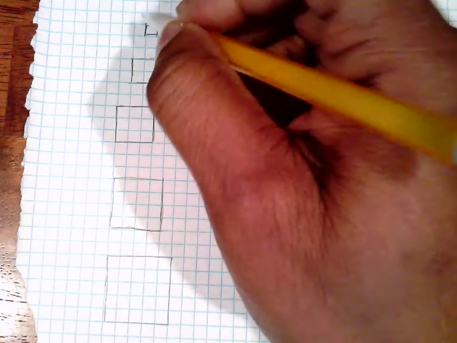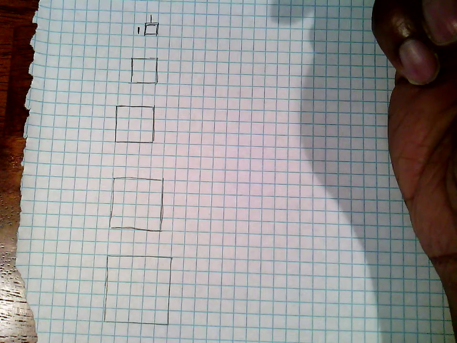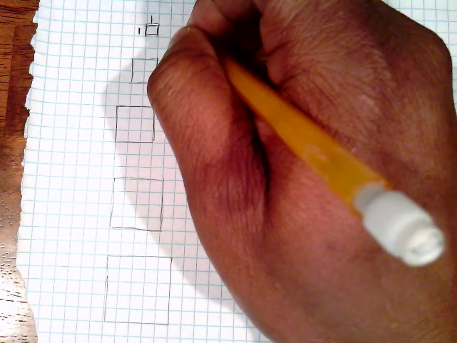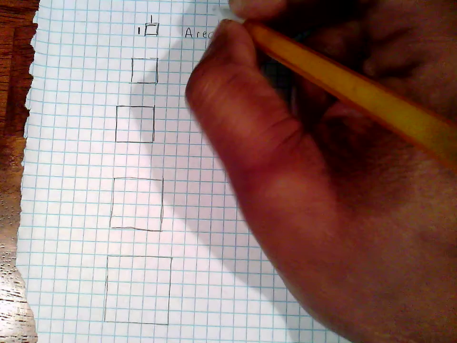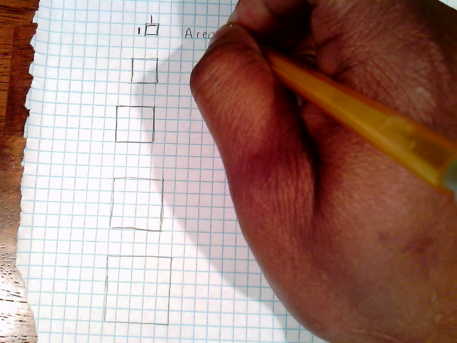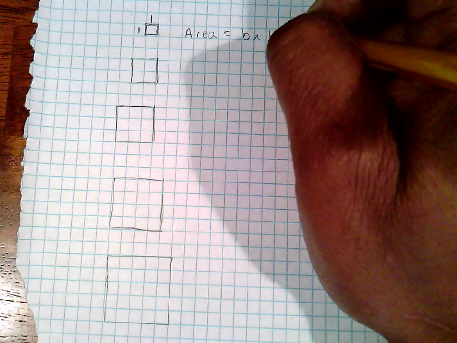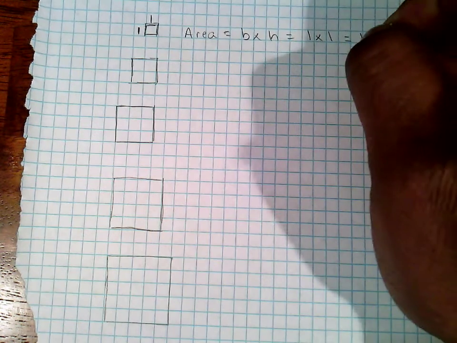so let's see what exactly we mean here. Here we have our first square, and this will go one high and have a width of 1. So the area, where in the square the base is equal to the height, we do base times height, which would be 1 times 1 will be equal to 1.